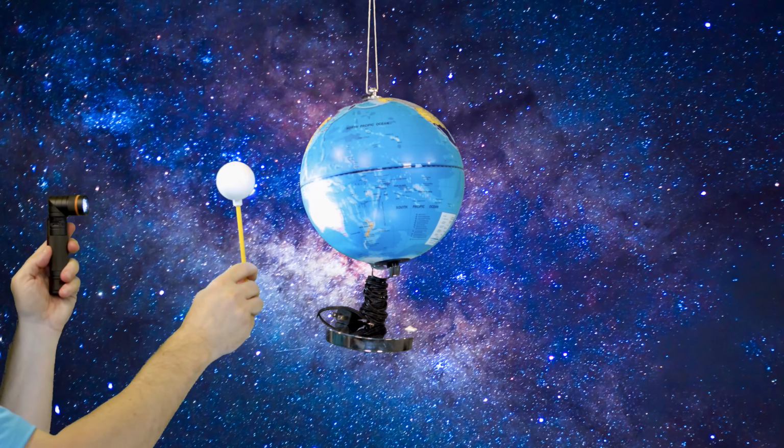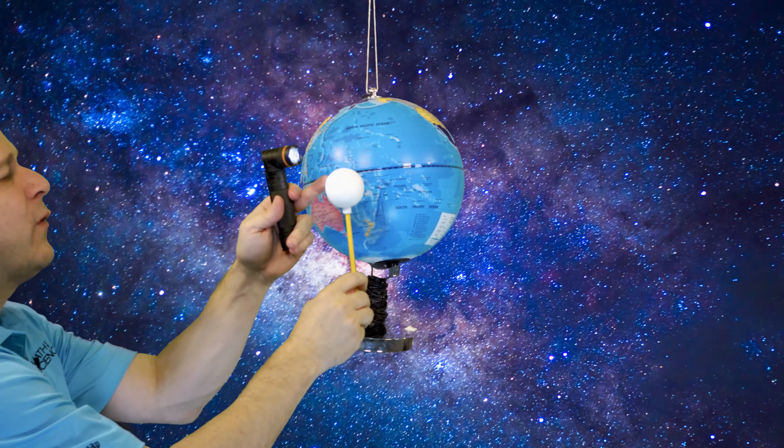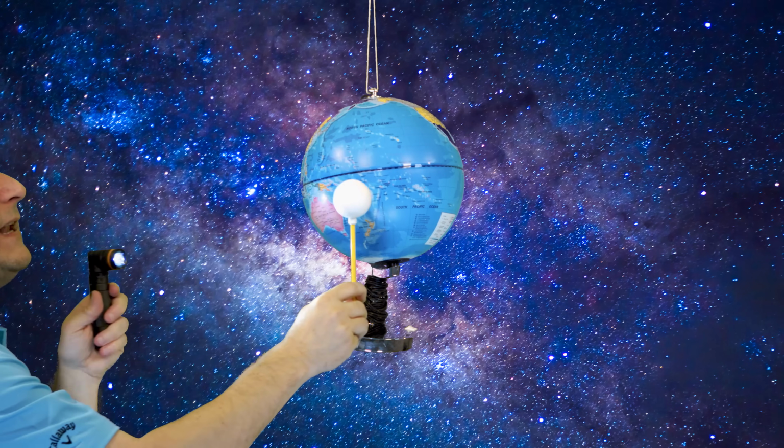But in the situation where it's off at an angle like this, then from the ground, we're not able to see the fully illuminated face of the moon, and we only see a portion of it, and that is what we call crescent and gibbous and such. So let me turn off the light so we can see it just a little bit better.